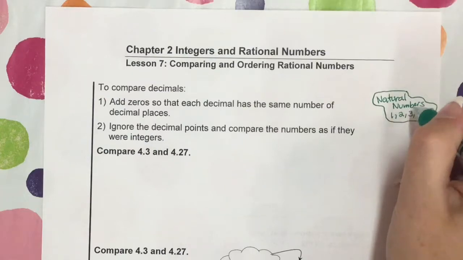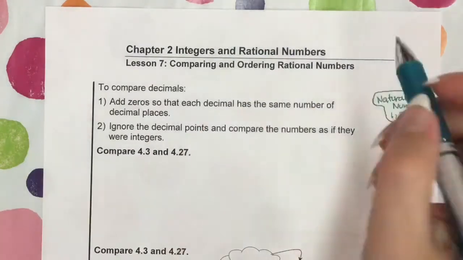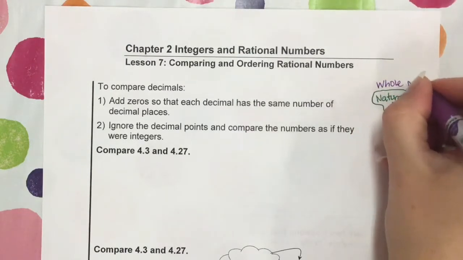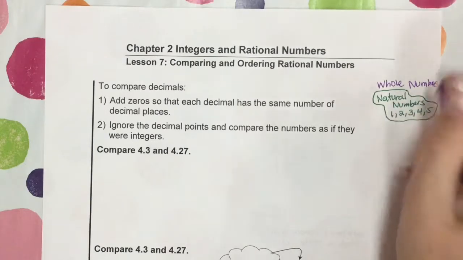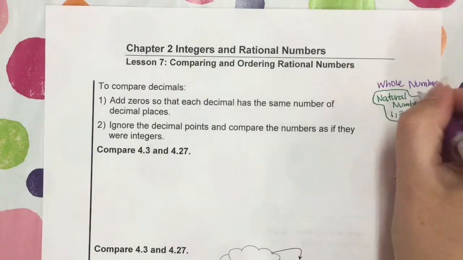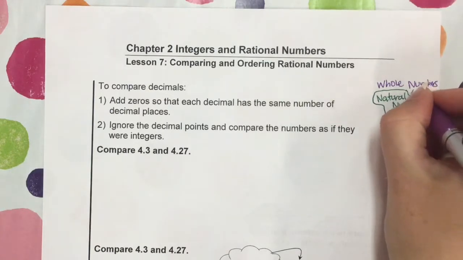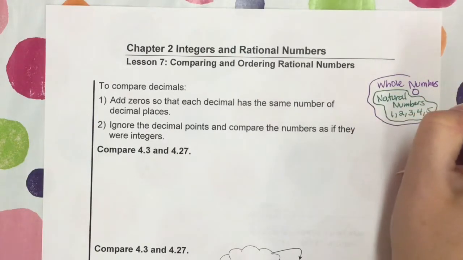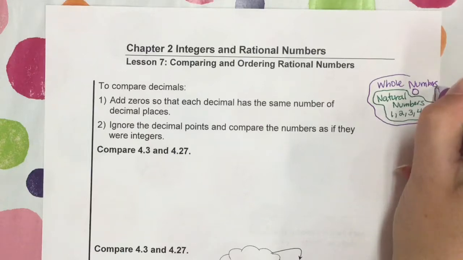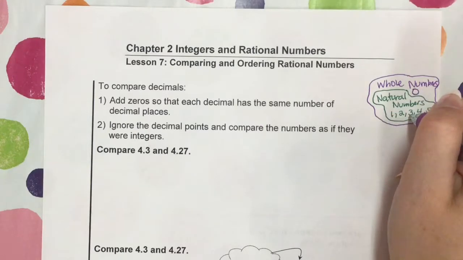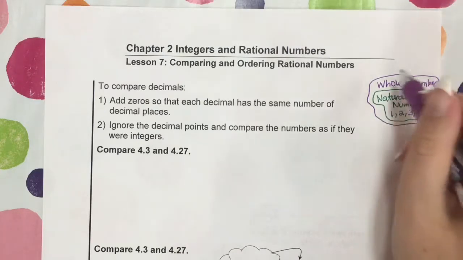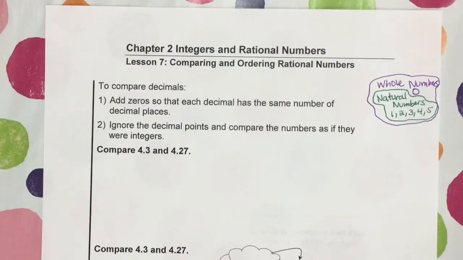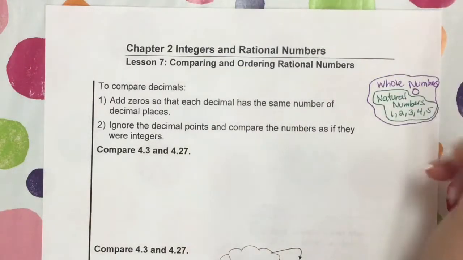Now, after natural numbers, there are whole numbers. Whole numbers include all of the natural numbers. So 1, 2, 3, 4, that is a whole number, but the extra number that whole numbers have is 0. So whole numbers, and I'm drawing a circle around everything just to show that whole numbers include all of the natural numbers and 0. Okay? So those are whole numbers. Natural numbers are the ones we naturally count with. Whole numbers include 0.